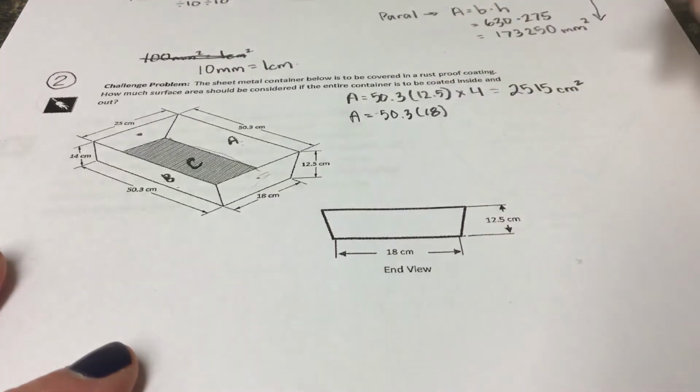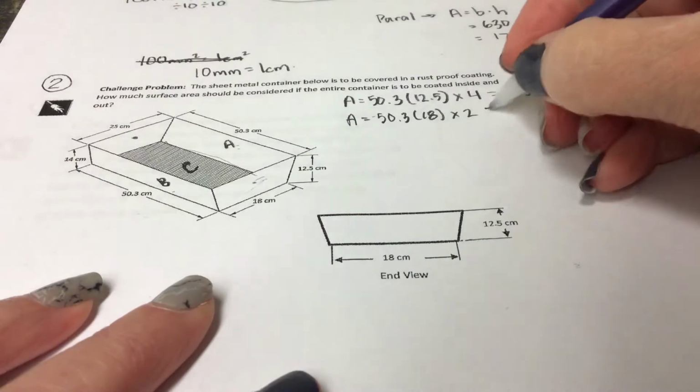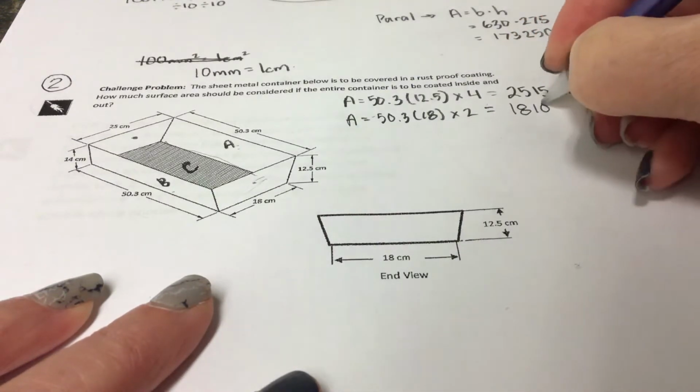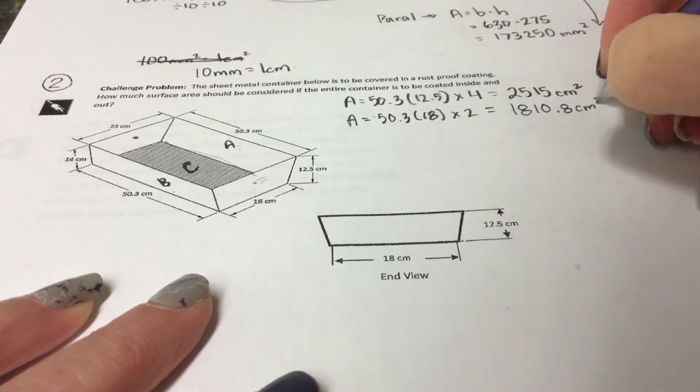And there's only one of these, but we are going to coat it top and bottom, so we would need to multiply it by 2. So 1,810.8 centimeters squared.